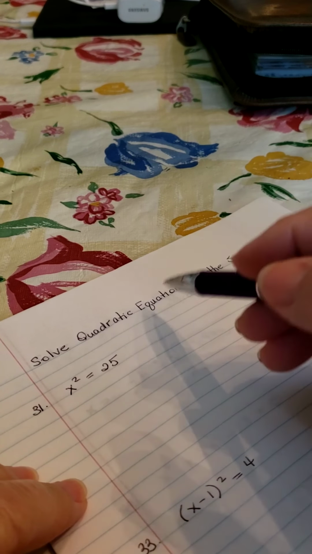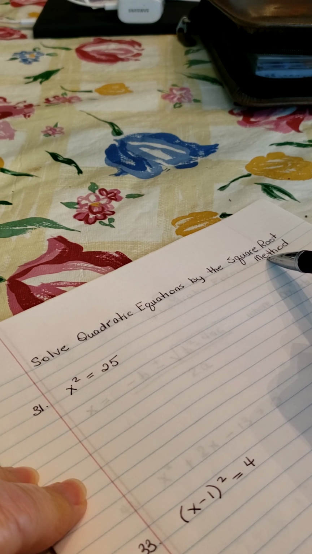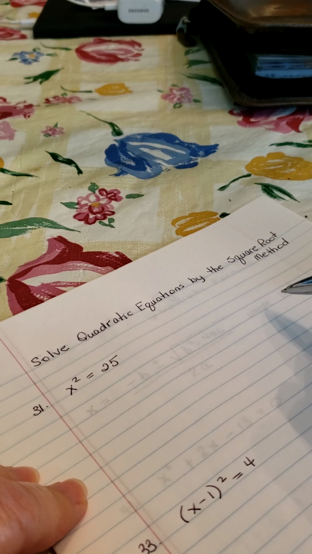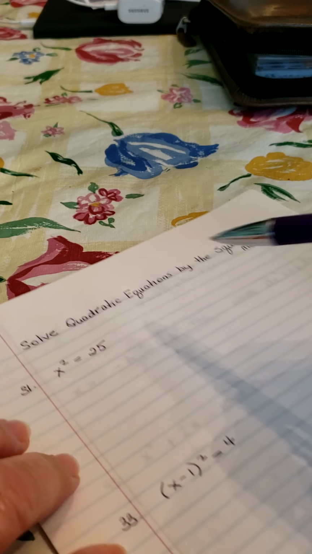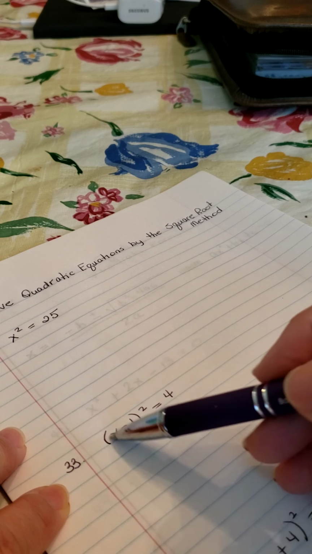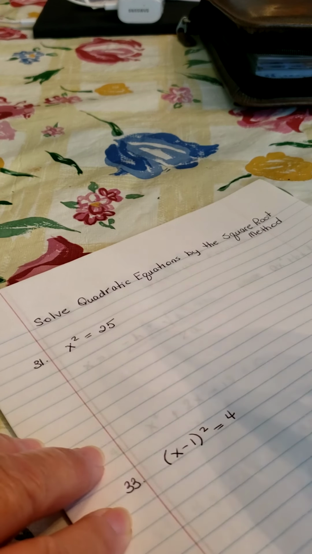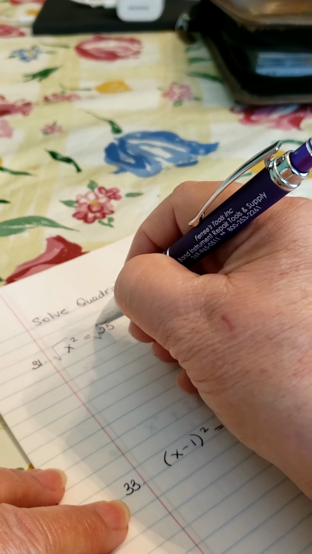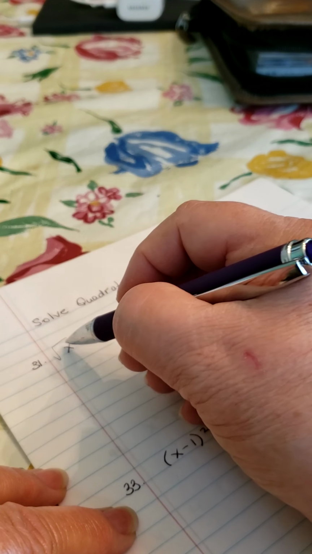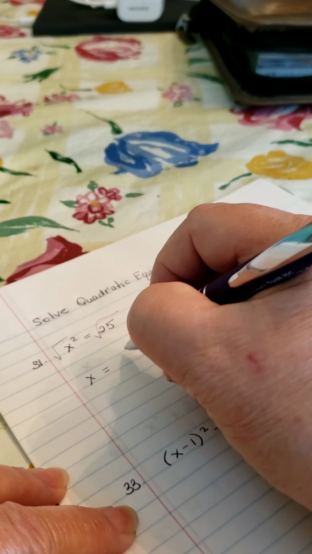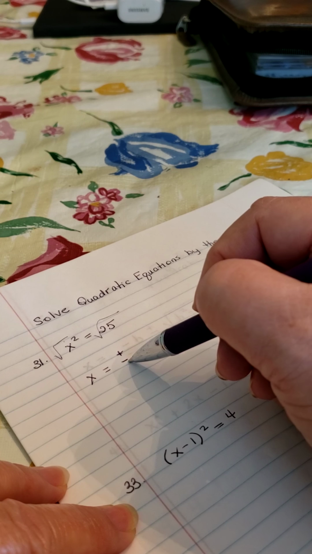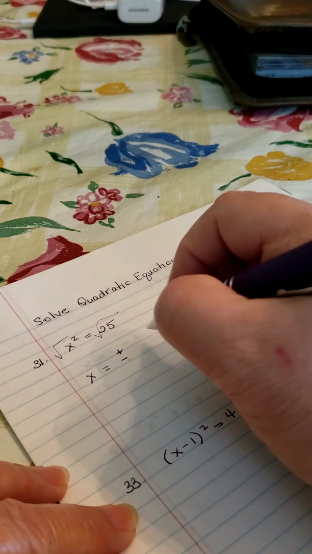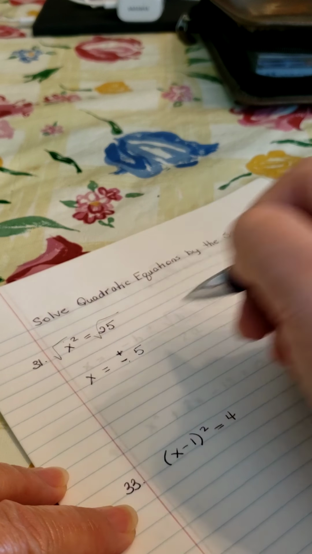Now we're going to look at solving quadratic equations by the square root method, by taking the square root of both sides. And you use this in two particular kinds of problems. When there's an x squared and no x, or when everything's already been factored into a quantity squared. So what we're going to do is take the square root of both sides. And the square root of x squared is x. And you always get both a positive and a negative when you take a square root. So the square root of 25 is both positive and negative 5.